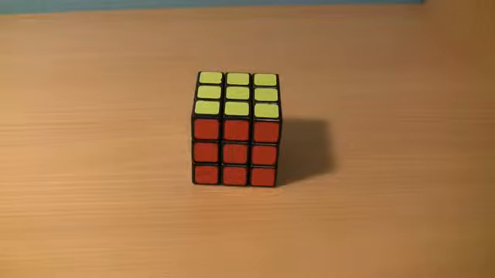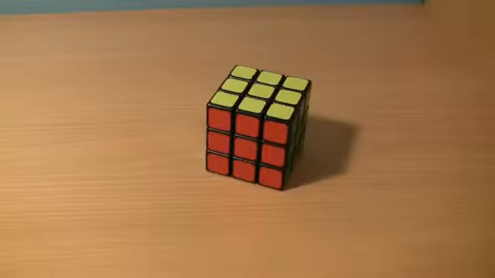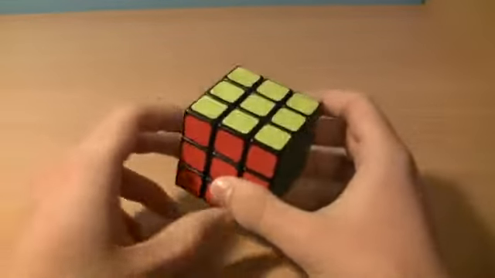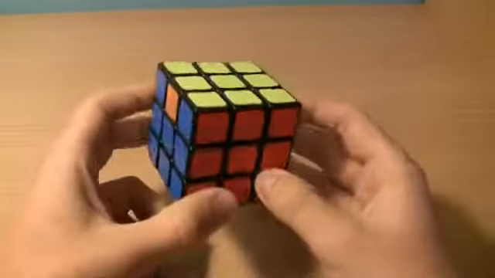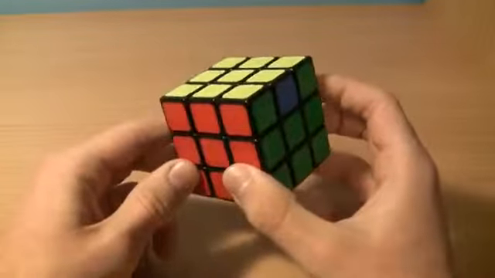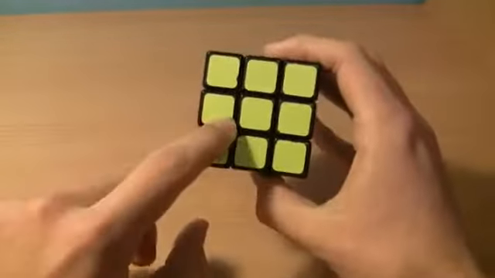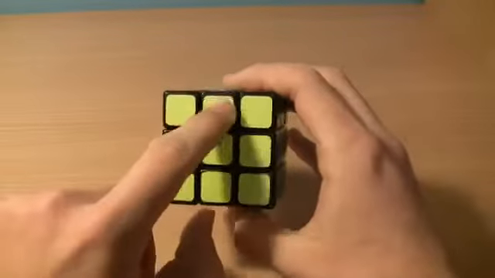The first 4 PLLs I will be talking about deal with the edges only. This first PLL is called the U-perm. It is also often called the 3-edge cycle. There's a clockwise one and a counterclockwise one. This is the clockwise one because it swaps these 3 edges clockwise.